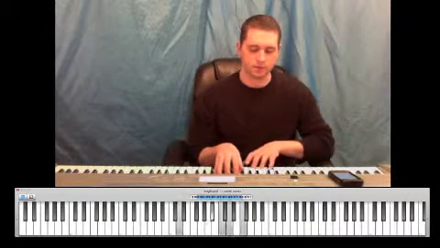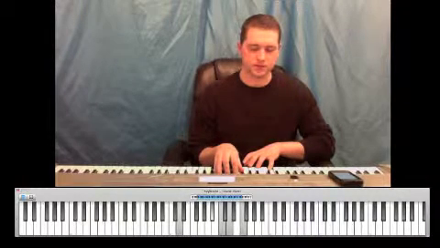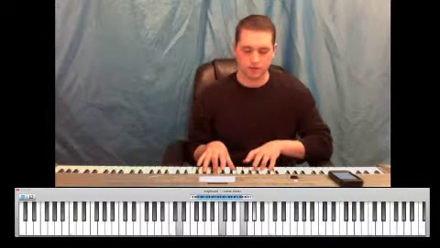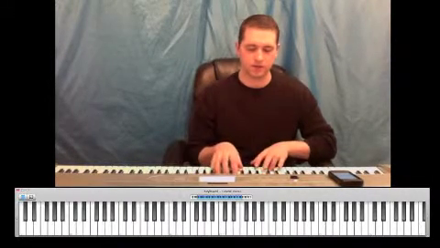Your 7, most likely going to be a 5/7, like B flat over D in this key. It could be a 7 with a minor 7 with a flatted 5th as well. So there's a couple different things it could be, but most of the time it's going to be the 5/7.